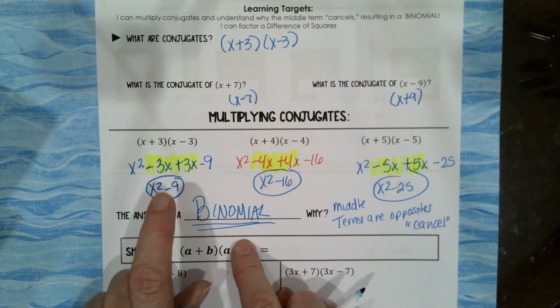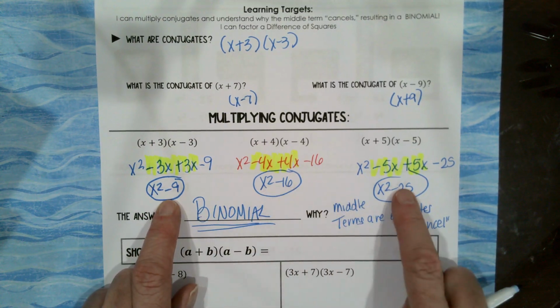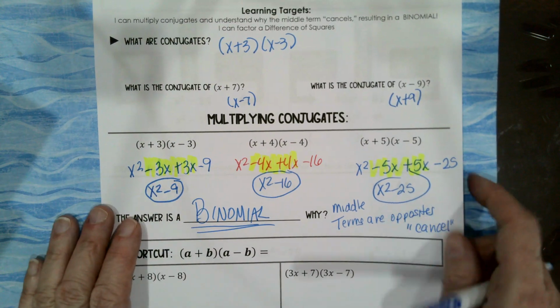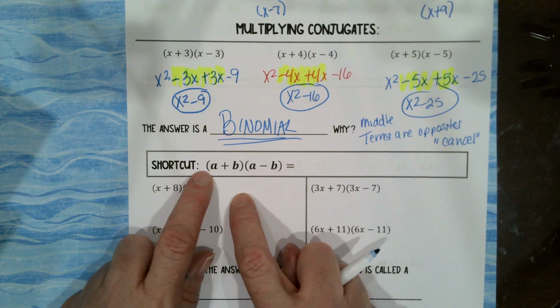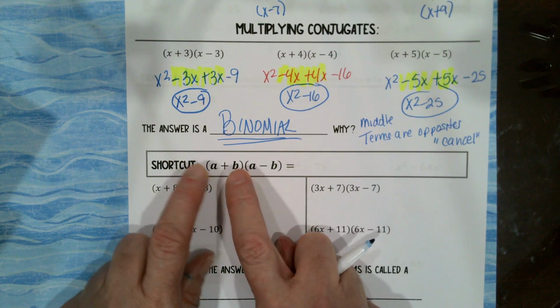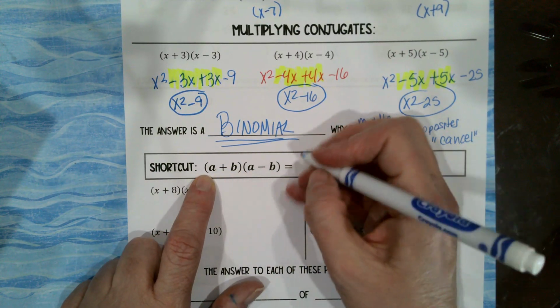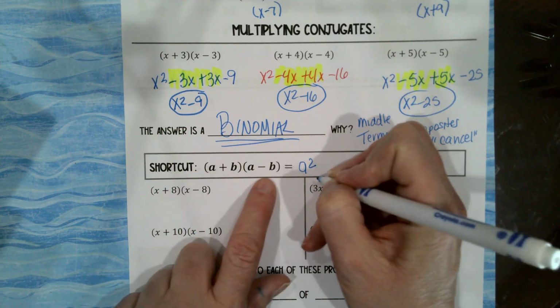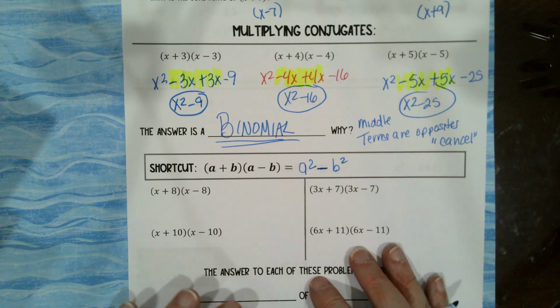And notice, we always end up with subtraction. So bottom line here, if we have conjugates, something plus something and that exact same thing with subtraction, basically we're going to take that first term and square it, take that second term and square it, and it's going to be subtraction in the middle.